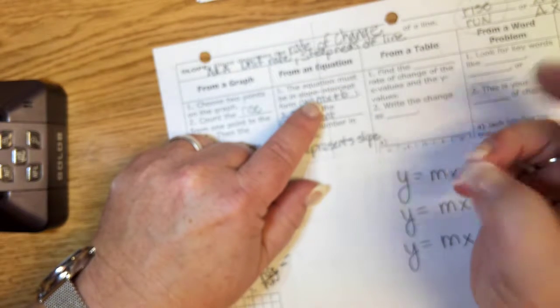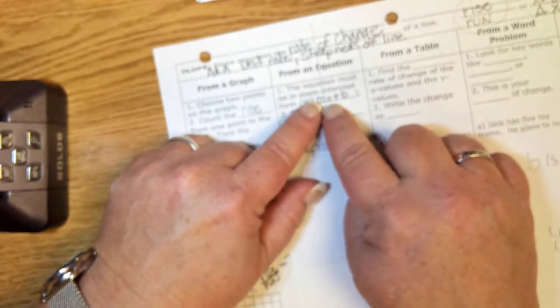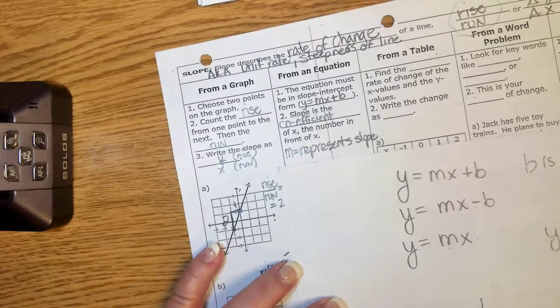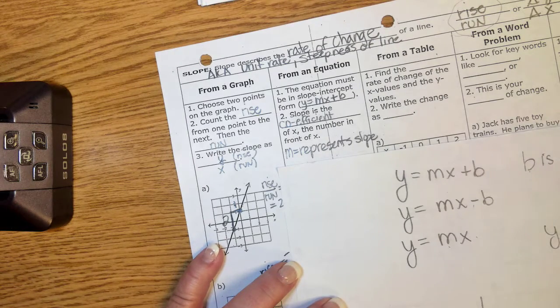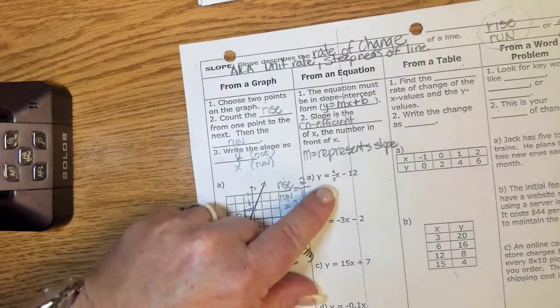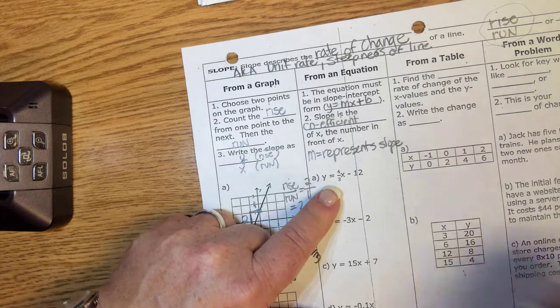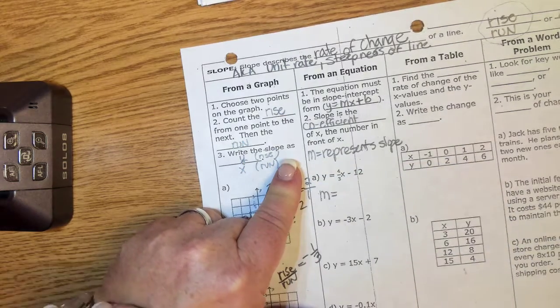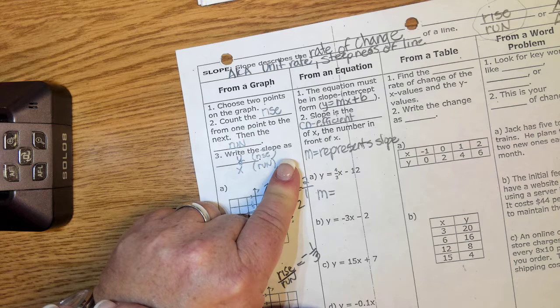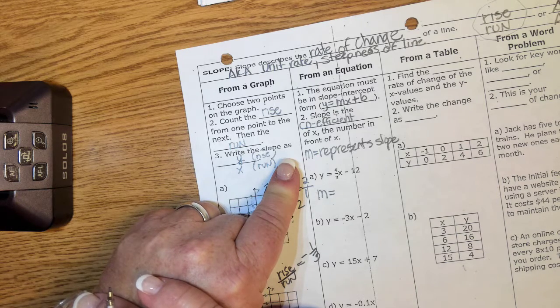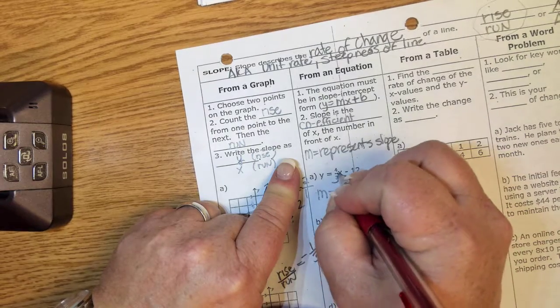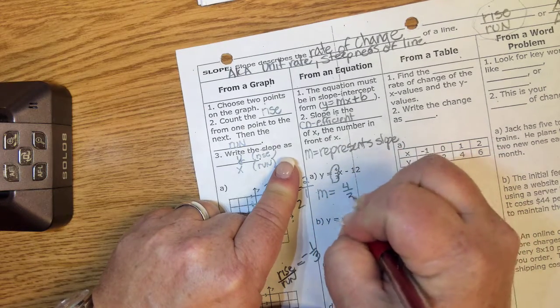Okay? X is your variable. It could be a v. It could be a g. But we represent it as an x in most instances. Okay? M is your slope. So if I look at this right here, y equals 4/3 x minus 12. M, which is my slope, is equal to what? The letter M represents slope. What is it? What is the coefficient of x? 4/3. Okay.